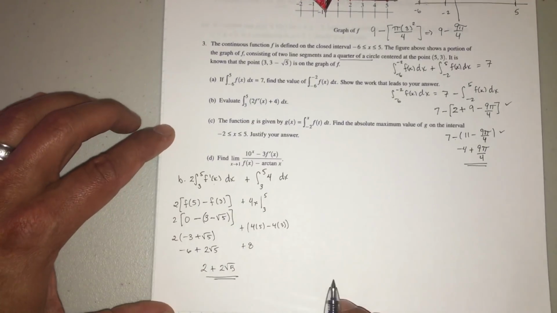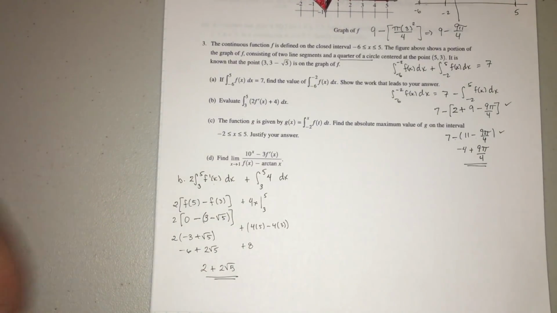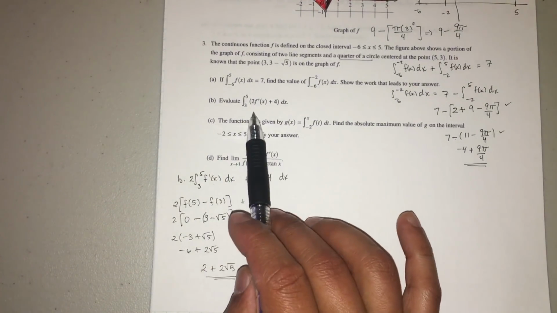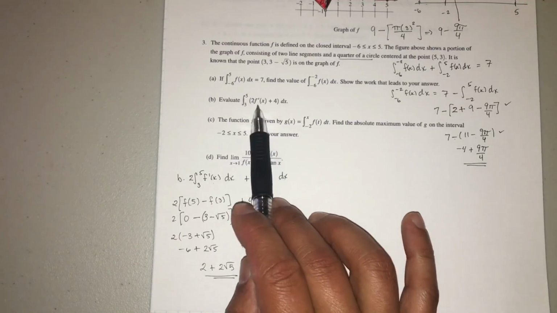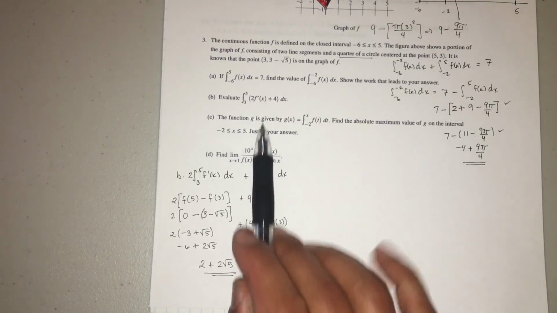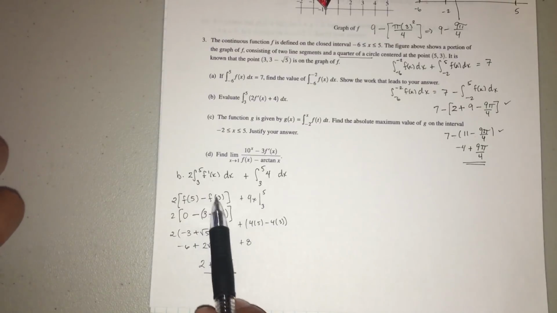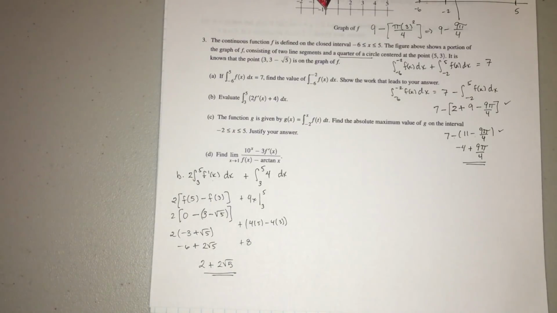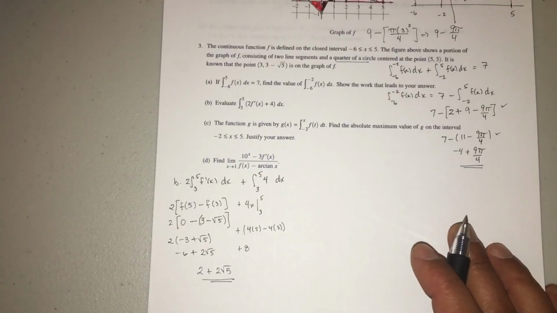Sorry, guys. So that's the part for part B. So what did I do? I used my properties of integrals to split it up. Why? Because I didn't know what this guy was. So I kind of simplified stuff for myself. And then I did the fundamental theorem. All right, so good question how they throw that in there.